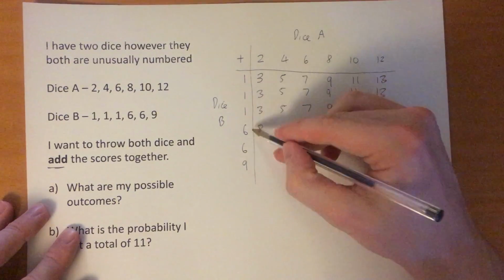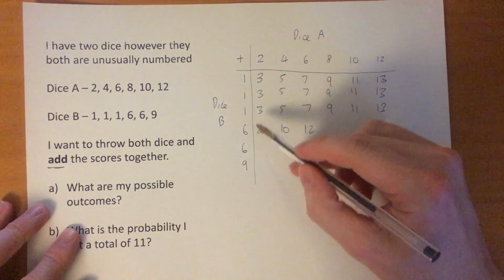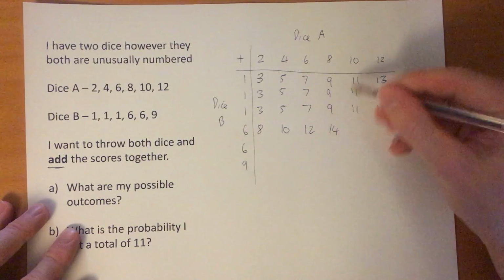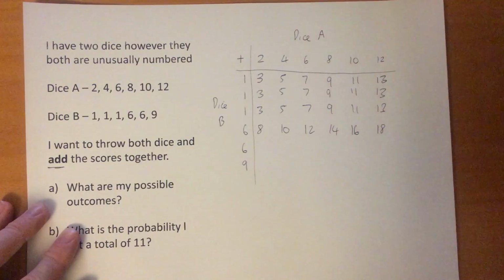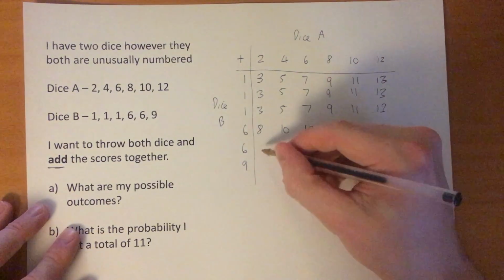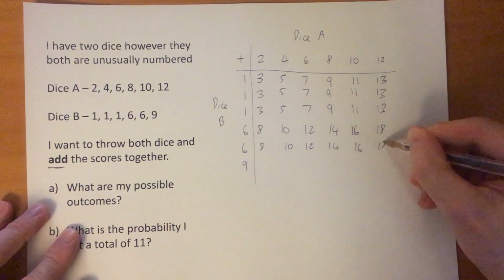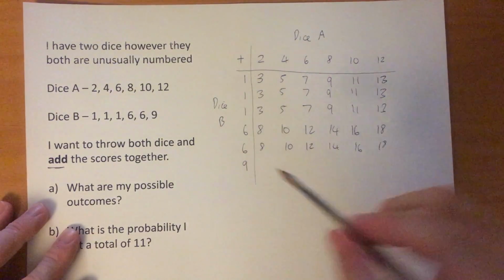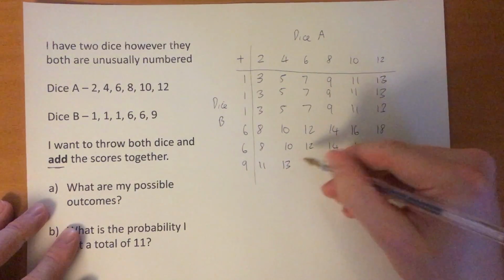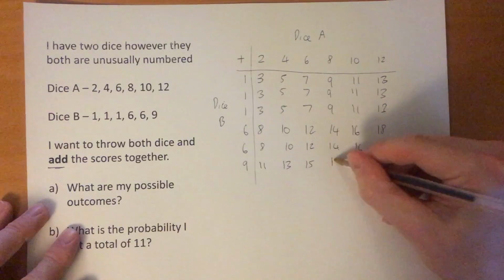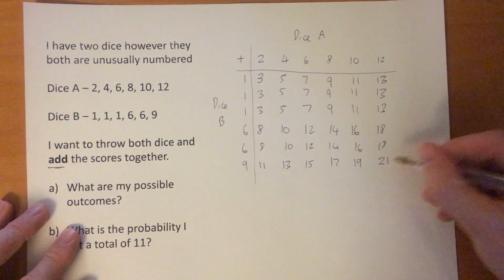So 8, 4 plus 6, 10, 6 plus 6, 12, 8 plus 6, 14, 10 plus 6, 16, 12 plus 6, 18. 6 as well, so therefore they're going to be the same as above. And lastly, 2 plus 9, 11, 4 plus 9, 13, 6 plus 9, 15, 17, 19, and 21.